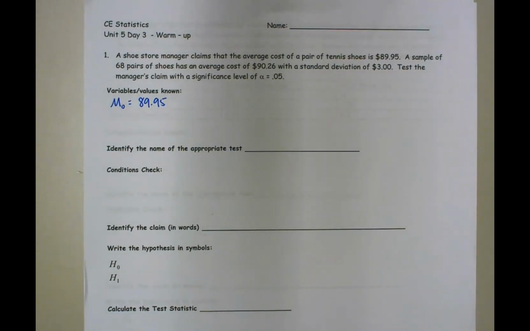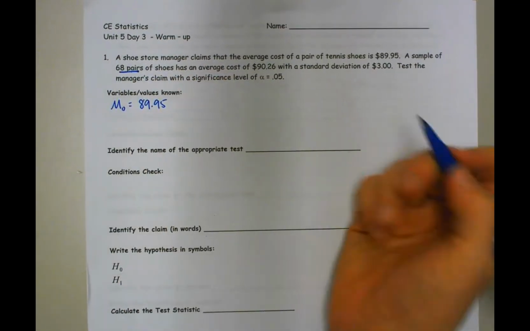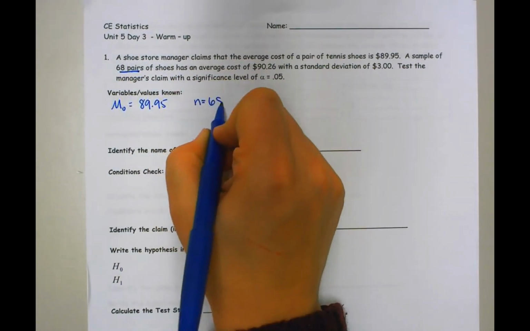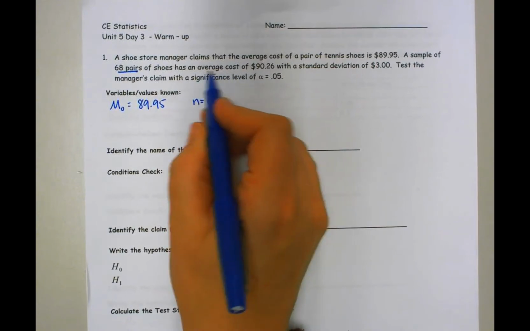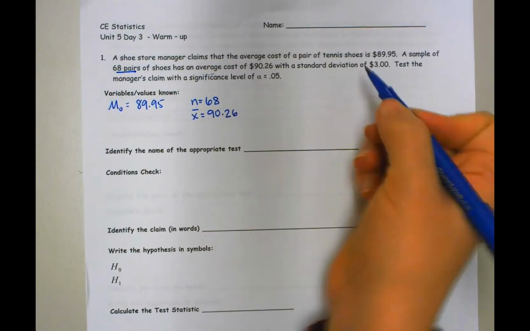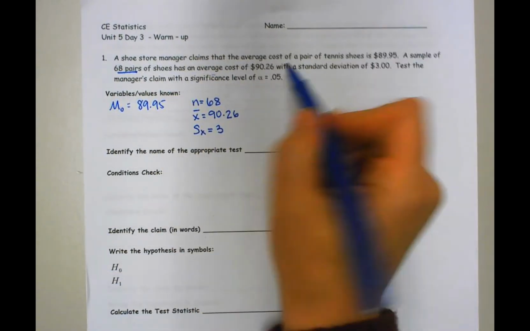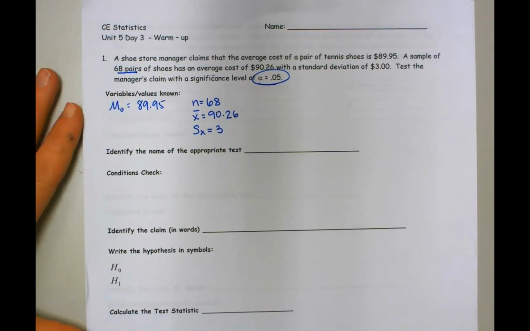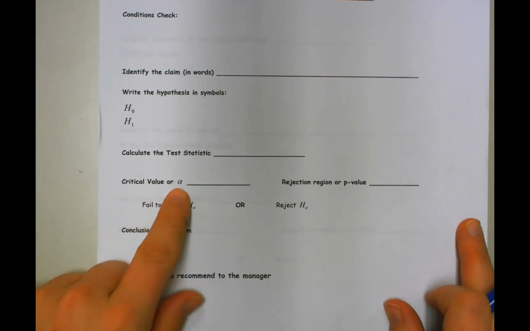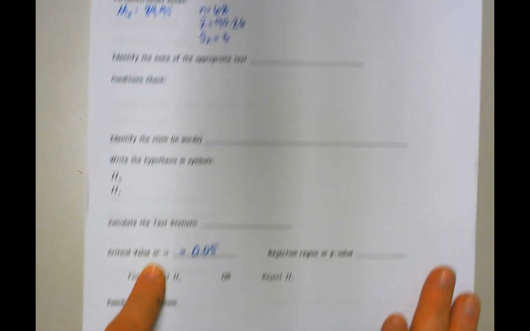Then we made a sample or ran an experiment to collect data ourselves that we can test against this initial claim. So the sample we had was of 68 pairs of shoes. So that's going to make n 68. And our average cost, that's the same thing as mean. Our mean was $90.26, and our standard deviation was $3. Test the manager's claim with a significance level of 0.05. So that comes in down here. That critical value or significance level here for us is 0.05.